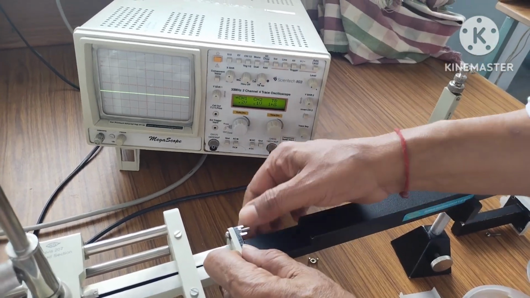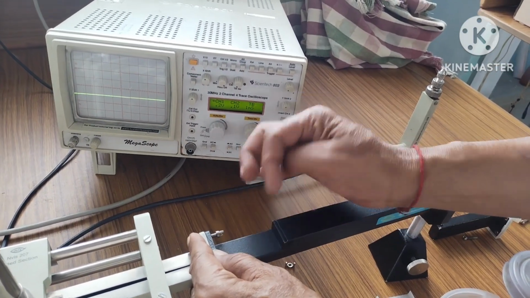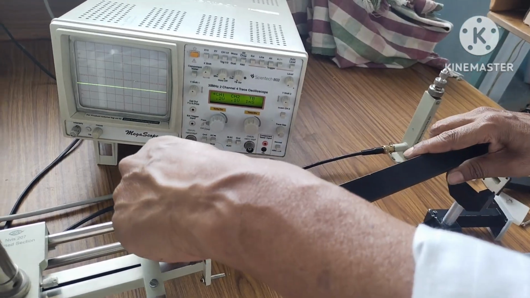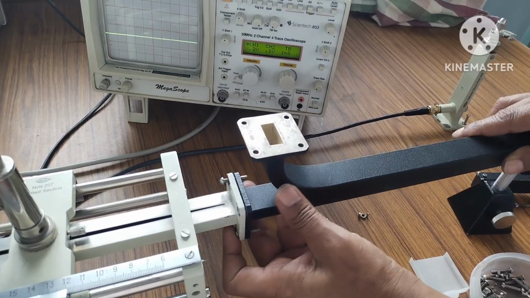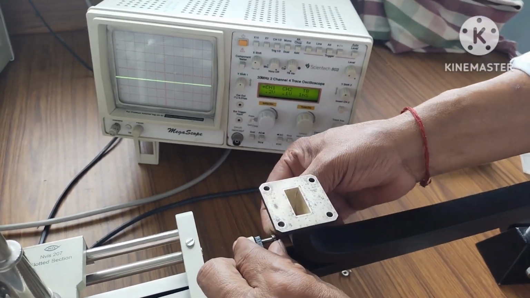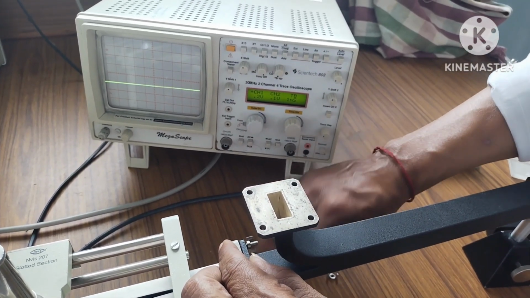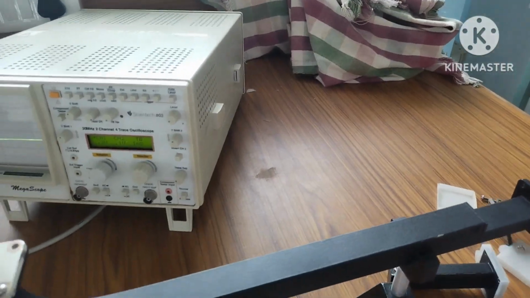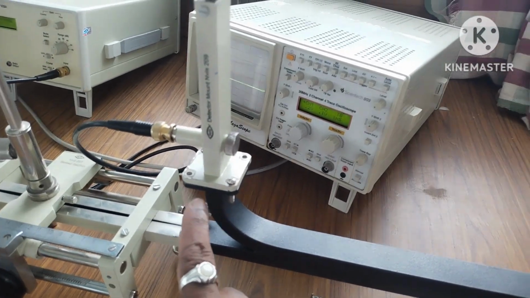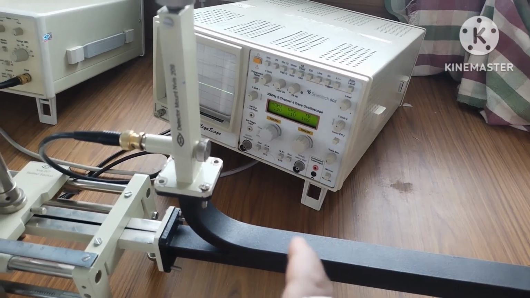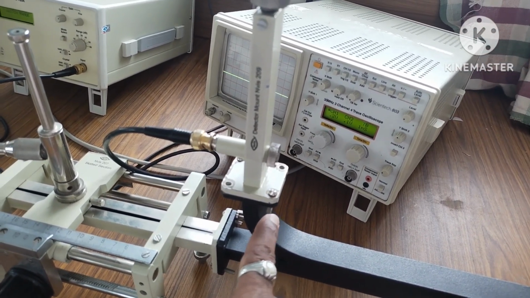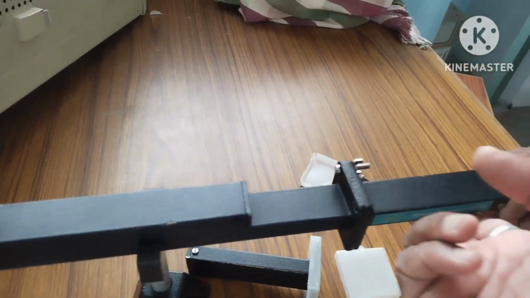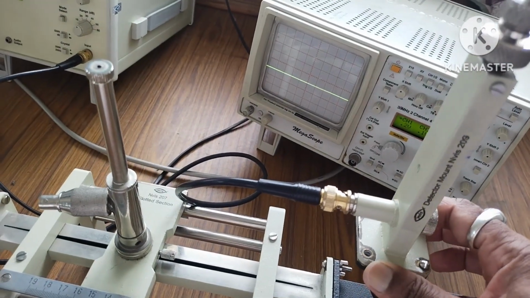To find the value of P4, just reverse this directional coupler. It is to be connected in the reverse order. Initially this is port 1, this one is port 2, this is port 3. After reversing, this becomes P4, which will be the back power. In order to find the value of back power, the other empty port is to be terminated. Now this is to be connected to the detector mount.